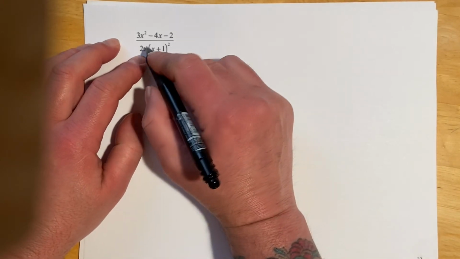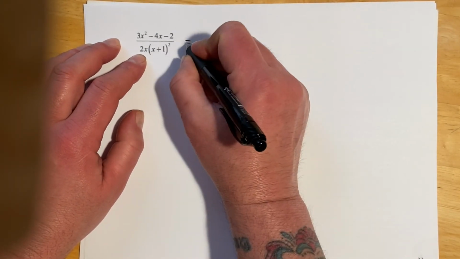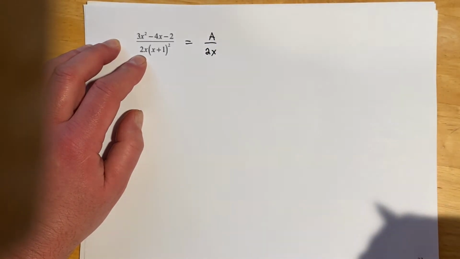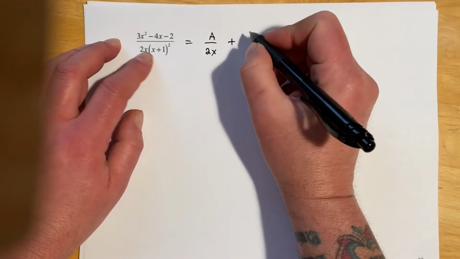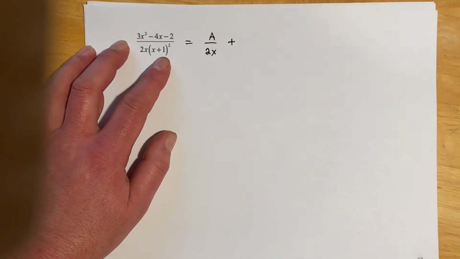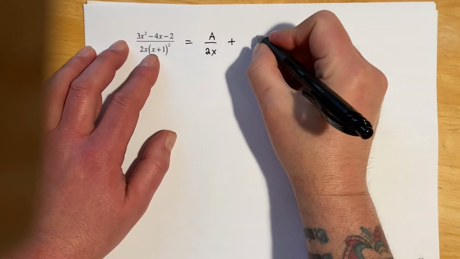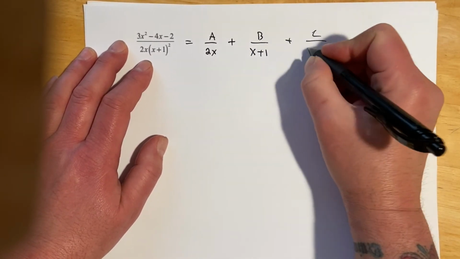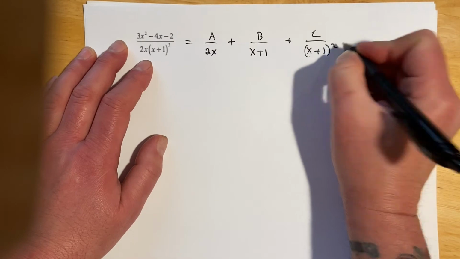Okay, so for this one we have 2x is a linear term, so it's going to get an a over 2x, and then (x + 1)², so that is a repeated linear, so that's going to get a b over x + 1 plus a c over (x + 1)².